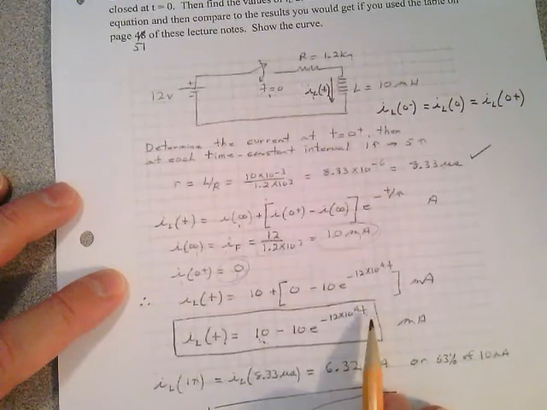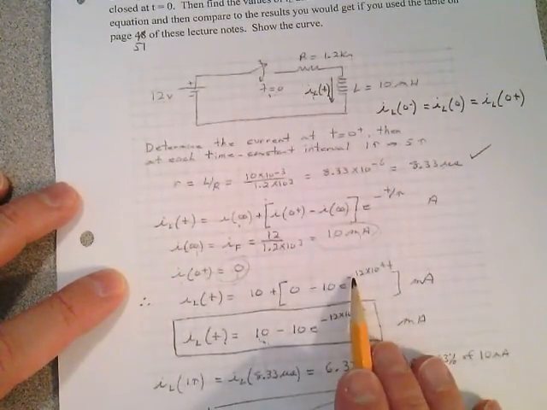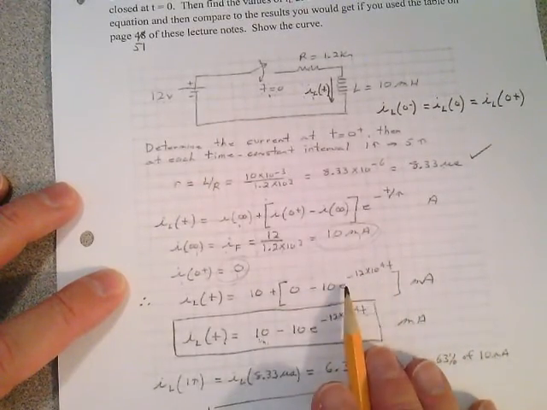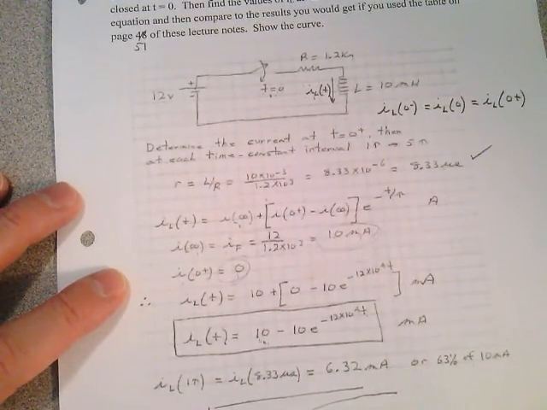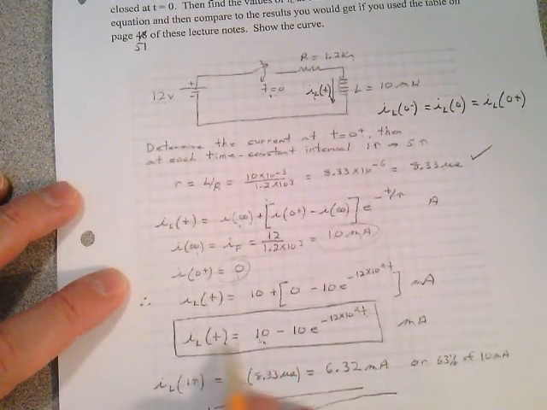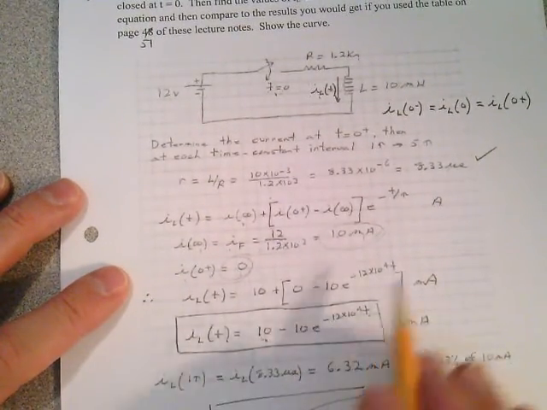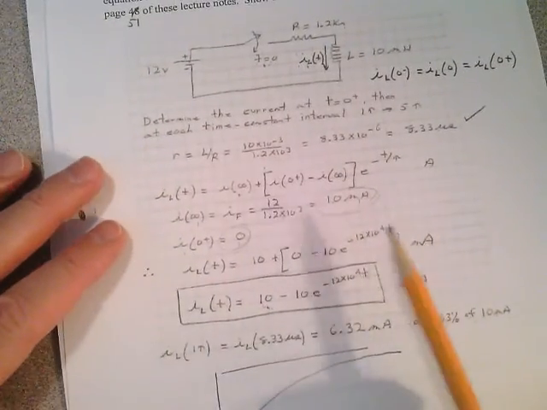Rather than putting t over 8.3 times 10 to the minus 6th. Sometimes you'll see it all in the numerator like this, in the exponent of the e term. So that's the form. You can see it's a rising exponential form. Put in t equal to 1 time constant, 8.33 microseconds, and make a calculation. Did I do that here? Let's see. No, I didn't. But I want you to go ahead and make a calculation for 1 time constant.